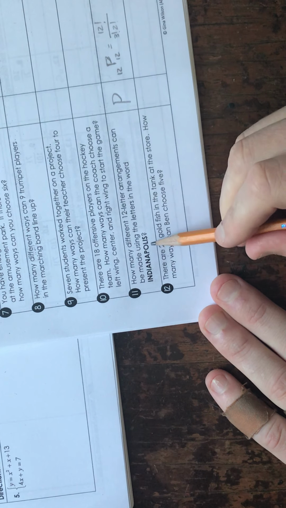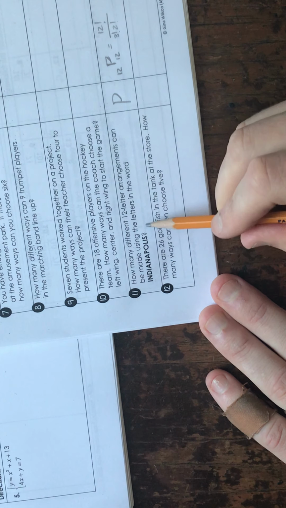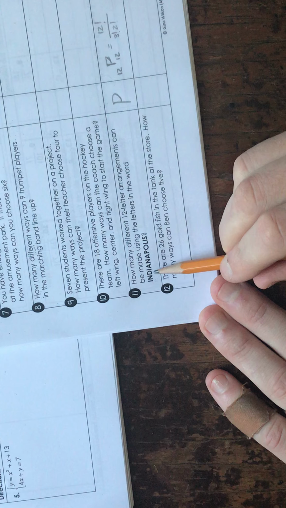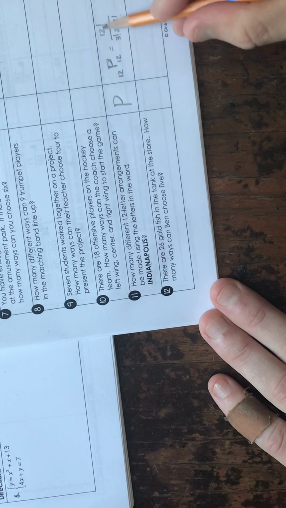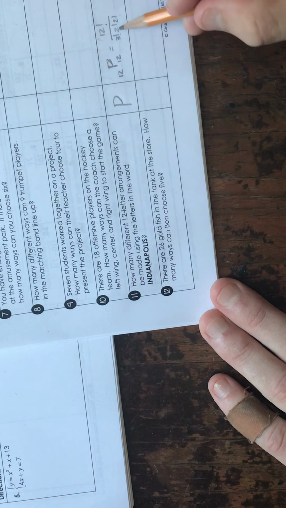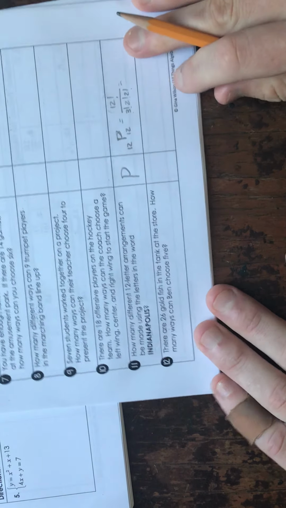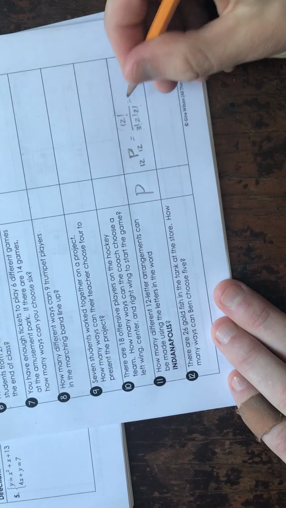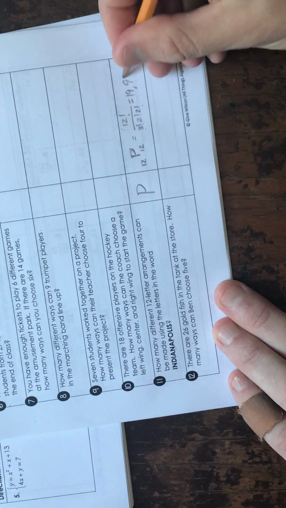And we also have 2 n's, so that's another 2 factorial. So we're going to take our 12 factorial and divide it by 3 factorial, 2 factorial, and another 2 factorial. And that gives us something like 19,958,400.